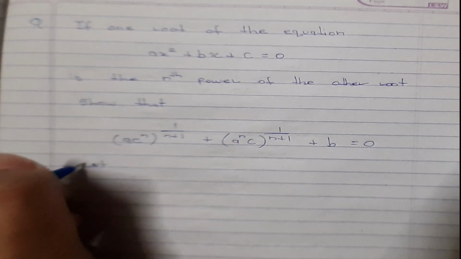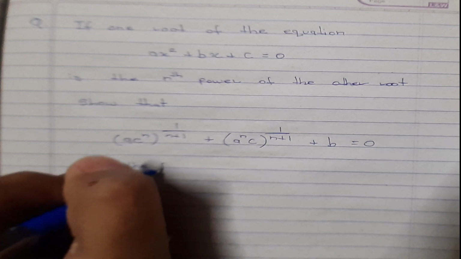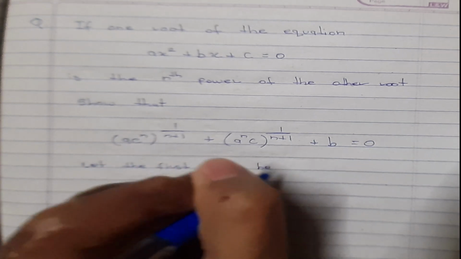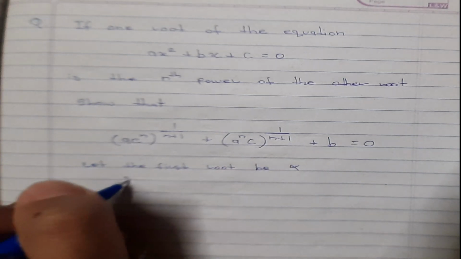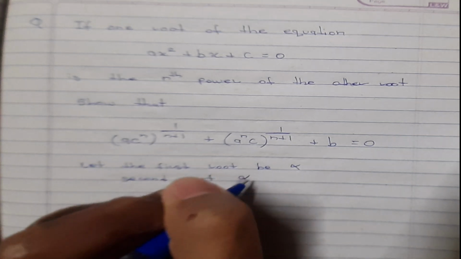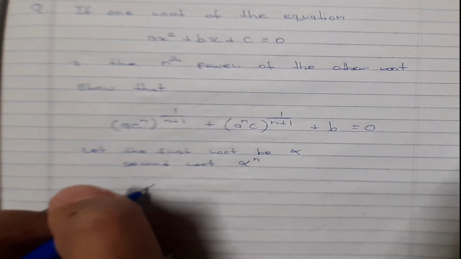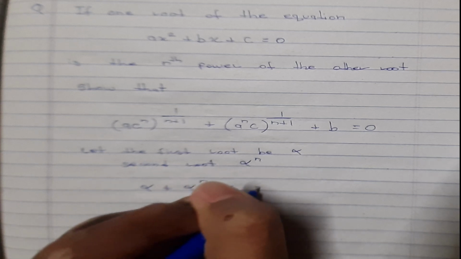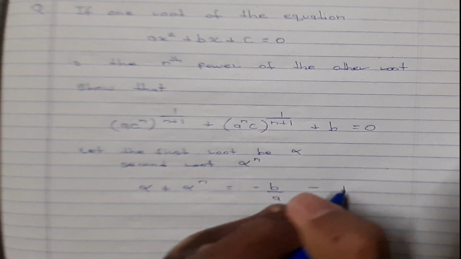Let the first root be alpha. Then the second root automatically becomes alpha raised to n. Now what is the sum of roots of this quadratic equation? Alpha plus alpha raised to n is equal to minus b upon a. Let this be equation 1.